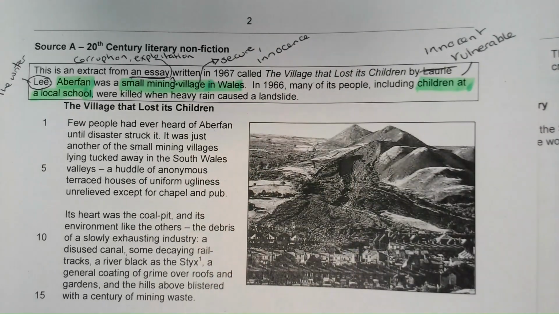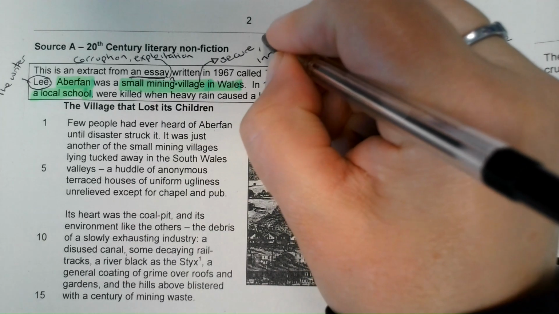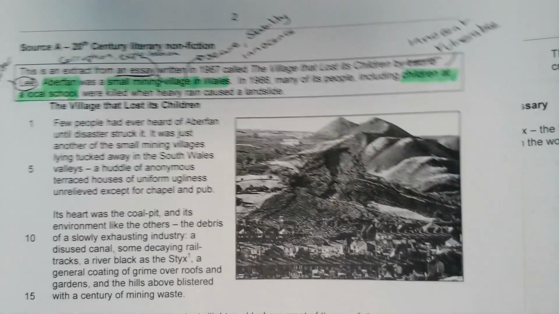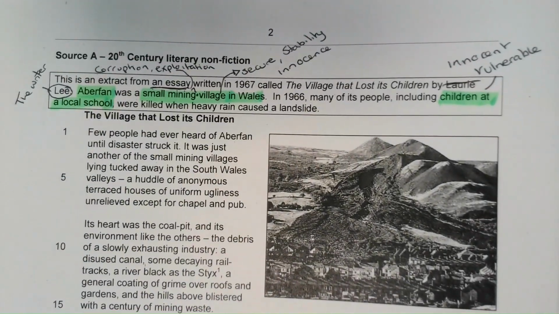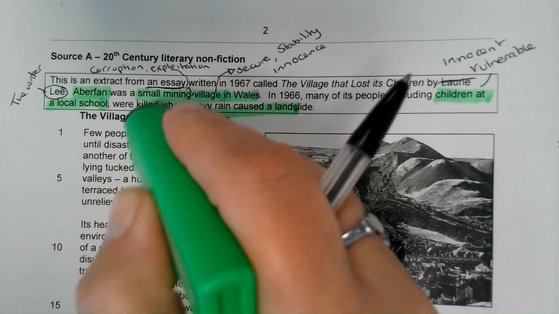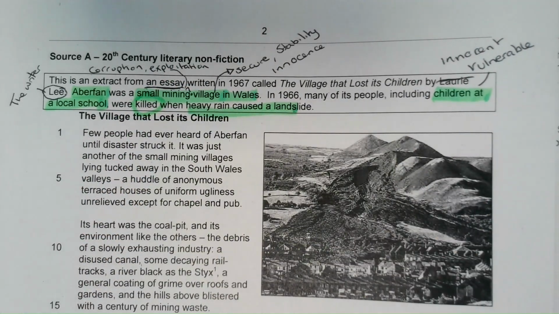And that made me think about stability and instability. So maybe I might add about stability with the village. Again, we expect villages to be quite calm and peaceful, don't we? Not unstable. Which brings us on to the plot. We've got heavy rain caused a landslide and it kills a lot of children.